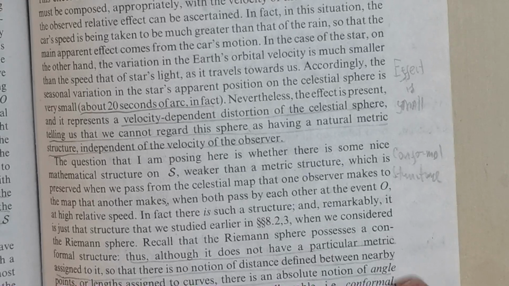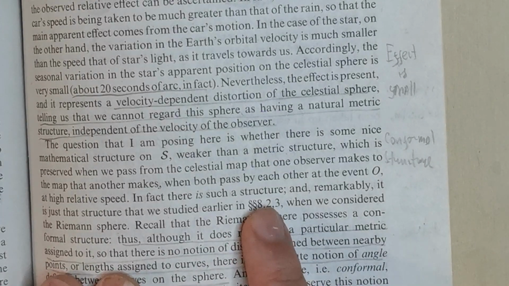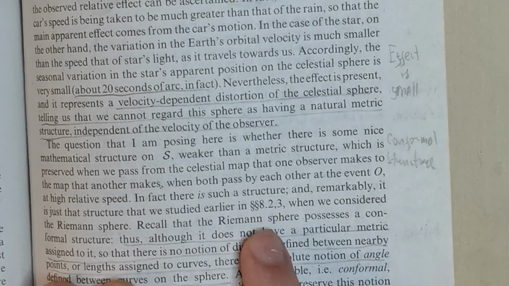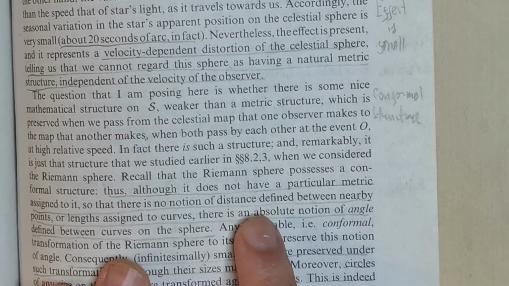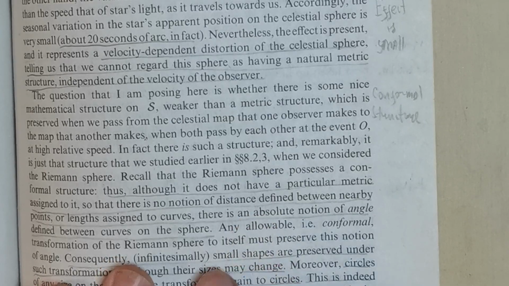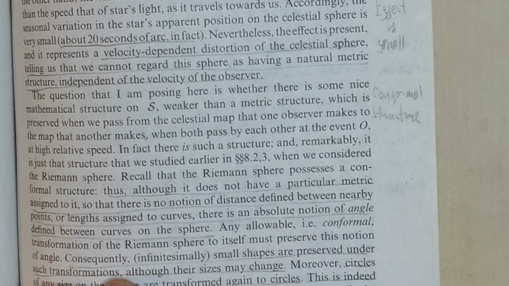Okay, so probably here Penrose just talks about, remember in chapter 8 we have seen the Riemannian sphere, and the transformations of the Riemannian sphere are conformal, they preserve infinitesimal shapes, they preserve circles, sometimes converting those circles to lines, like in the special case, right?